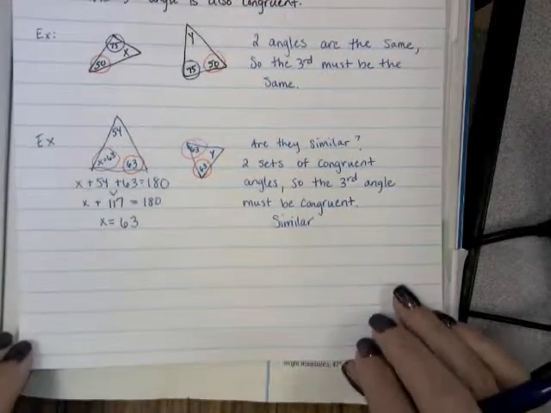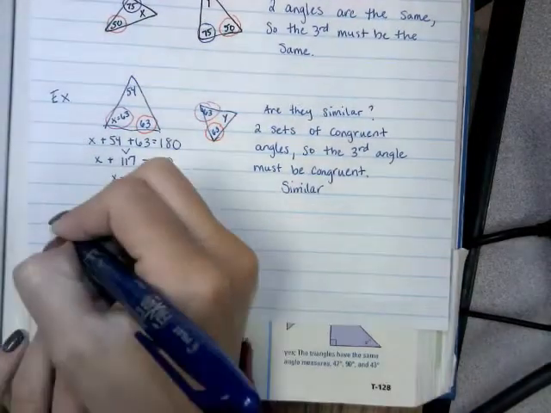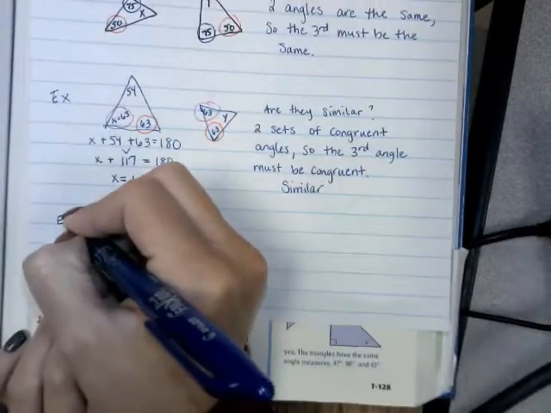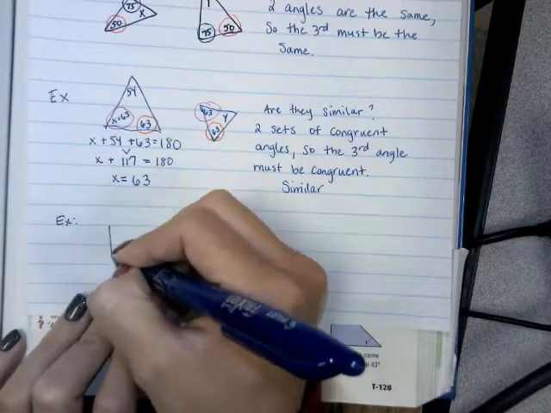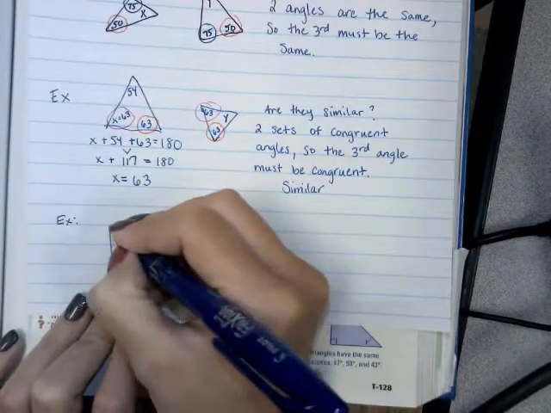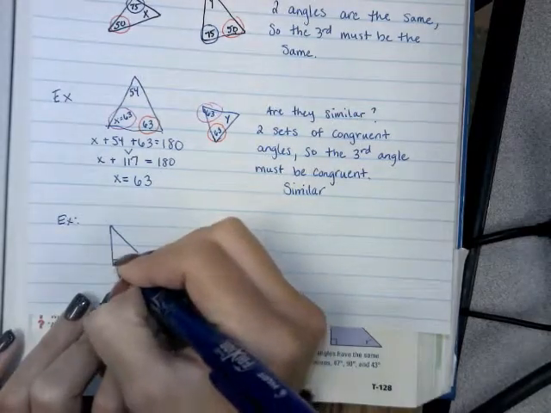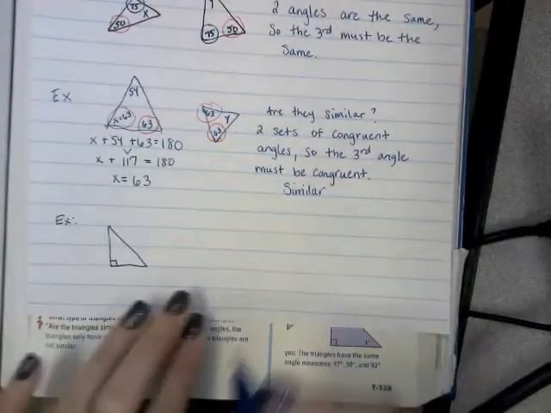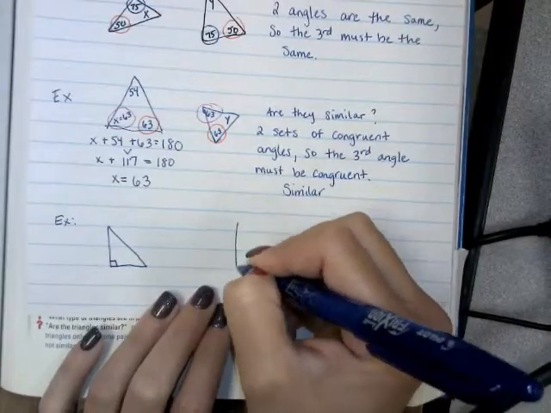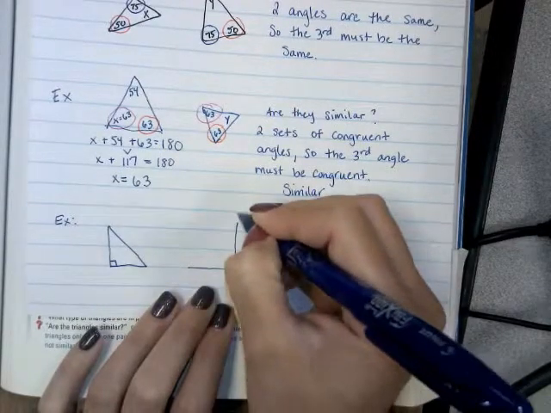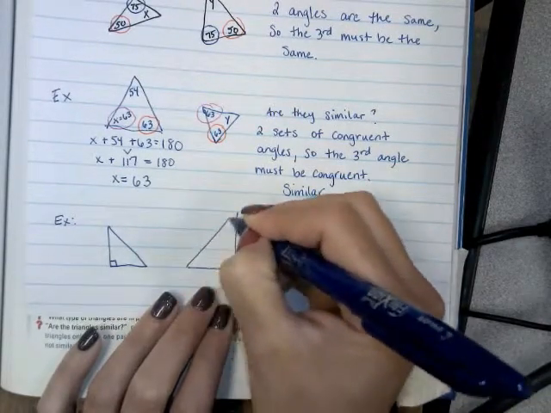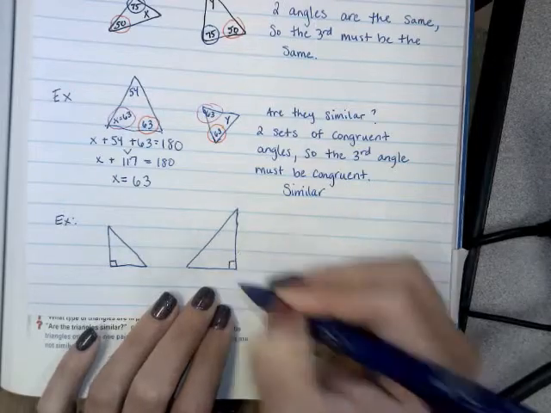See if we can fit one more on the bottom of the page. For this example, I'll give you two right triangles. We'll have this one. We all remember this means 90 degrees. It's a right triangle. And I'll try to do one that looks bigger. Again, I have a 90-degree angle.